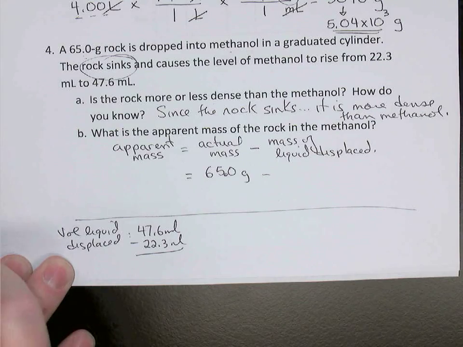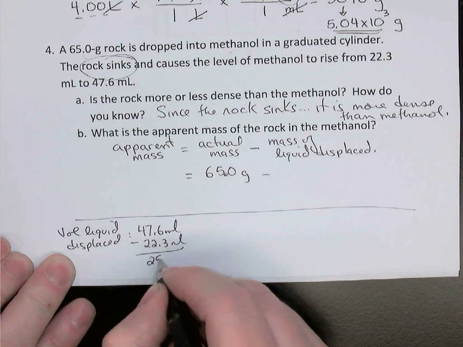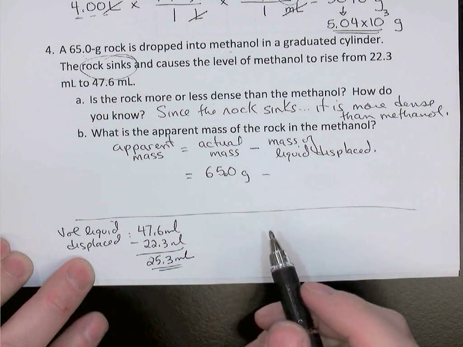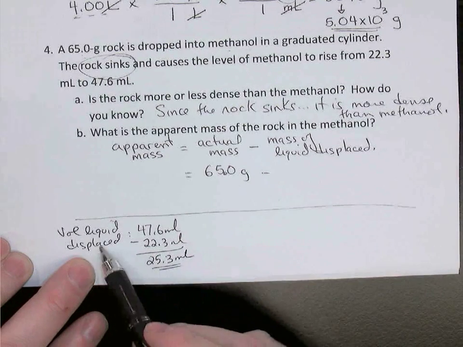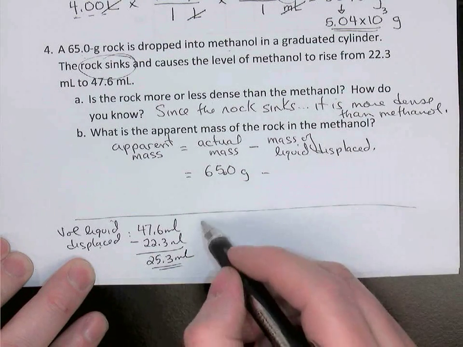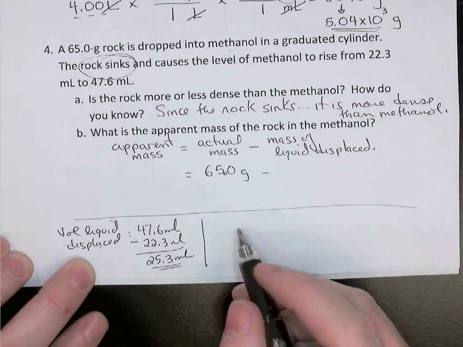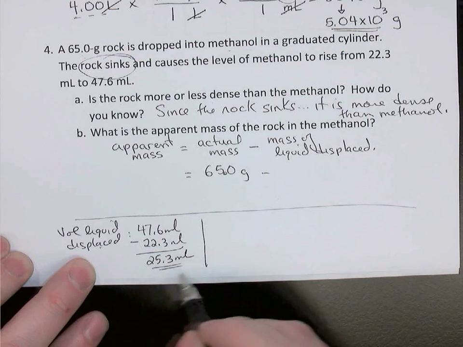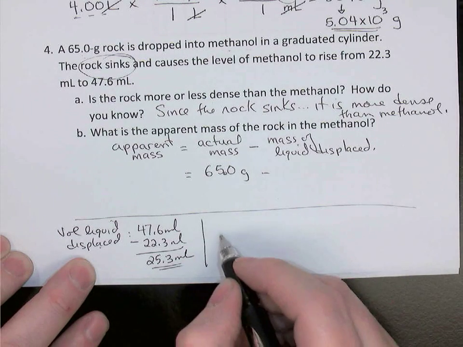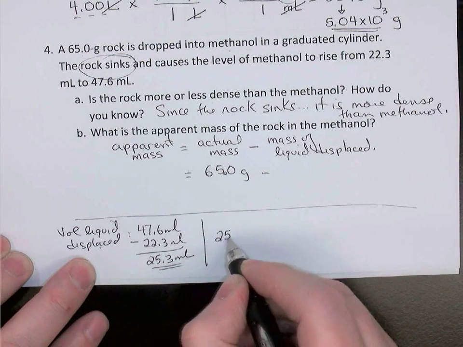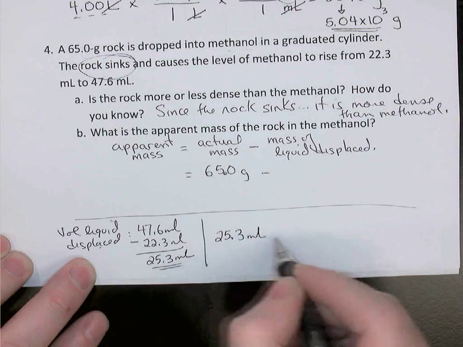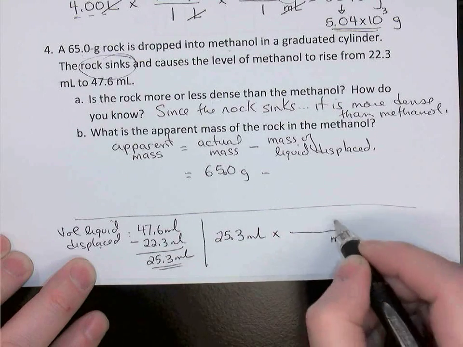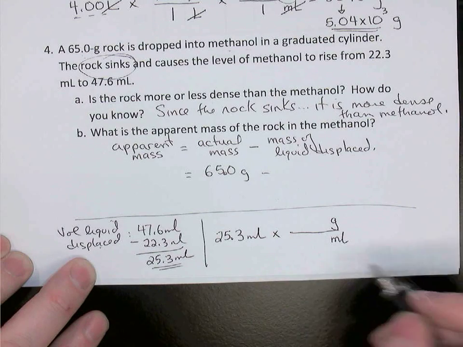47.6, take away 22.3, 25.3 milliliters of methanol was displaced. But I don't need the volume, I wanted to know the mass. So now I'm going to use the density of methanol, which I'll look up in my book, and I'll convert this volume to mass. So let's use a unit multiplier, 25.3 milliliters of methanol. We'll get rid of the milliliters and we'll ask how many grams is that.